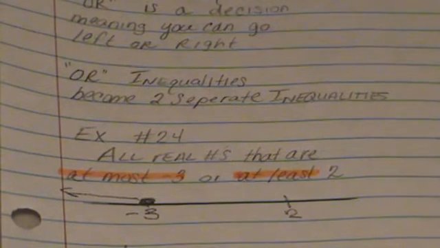When I go to the at least 2, again, you have to know the definition of at least. That means greater than or equal to. So therefore, I have to have a closed circle on my number 2.